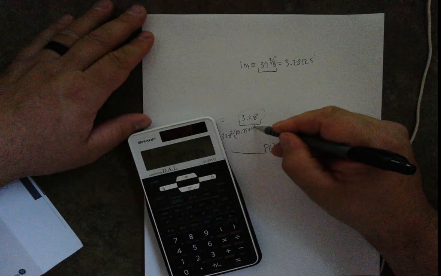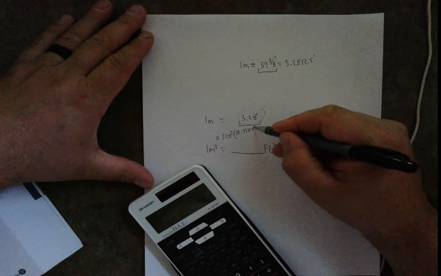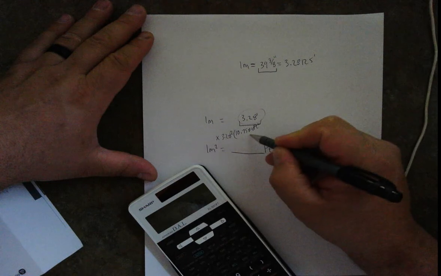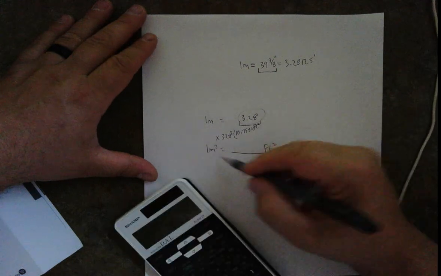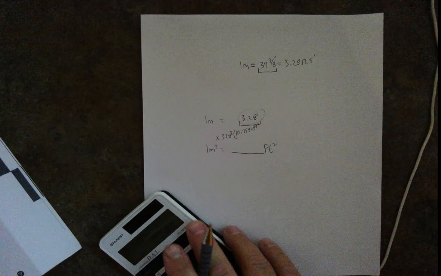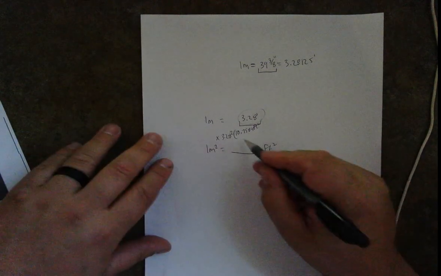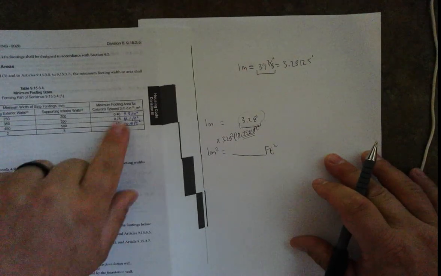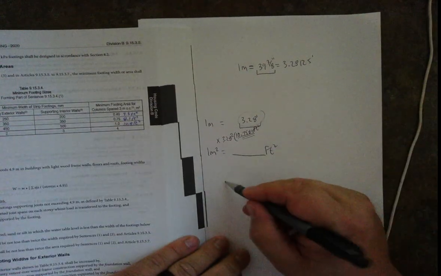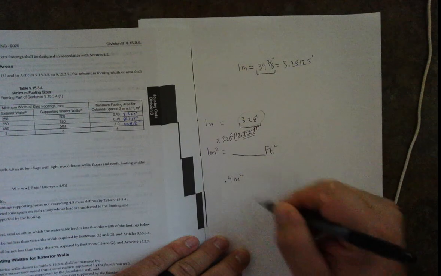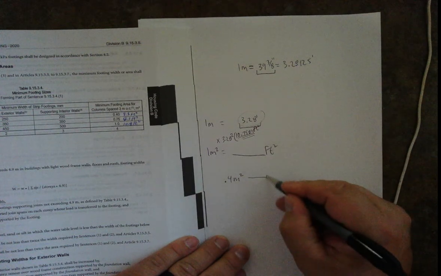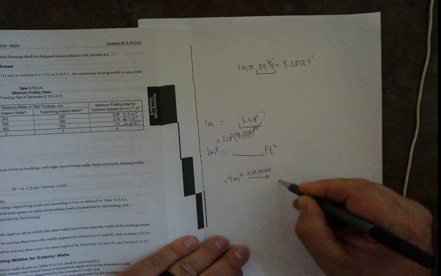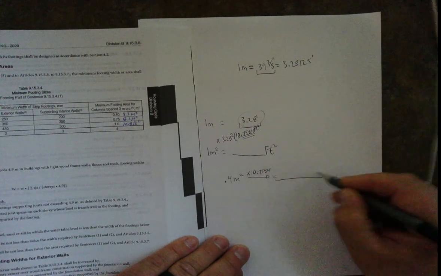So that's the conversion: 1 meter squared is equal to 10.7584 feet squared. Now I have the number I need to multiply by. If I look in the code book and I have 0.4 meters squared, and I want to put it into feet squared, I multiply by 10.7584, and I'm going to get an answer in feet squared.